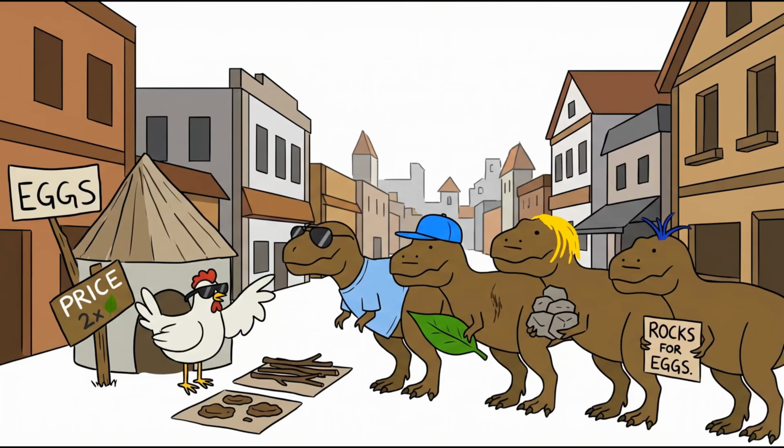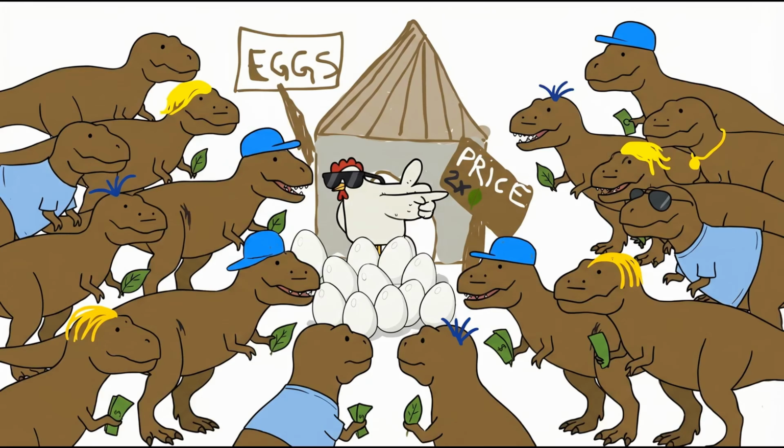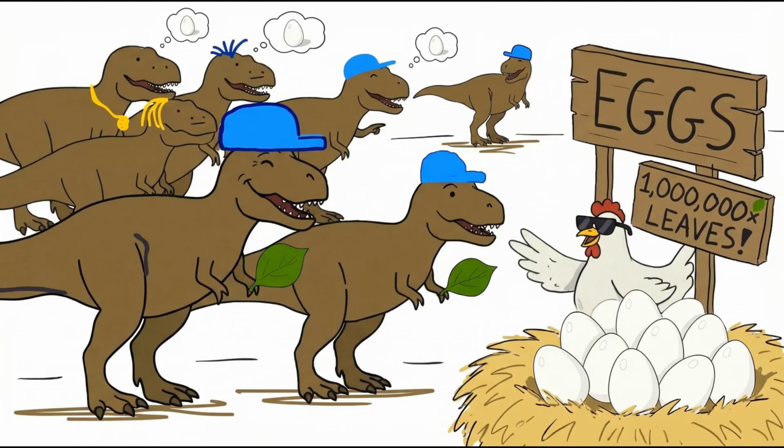Now chicken has 10 eggs today. 20 Dinos want eggs. Not enough eggs for everyone. So what happens? Price goes up. If egg costs 1 leaf, every Dino buys 2. If egg costs 10 leaves, only serious egg lovers buy 1. Higher price means fewer buyers. Lower price means more buyers. That is demand. Now flip it.